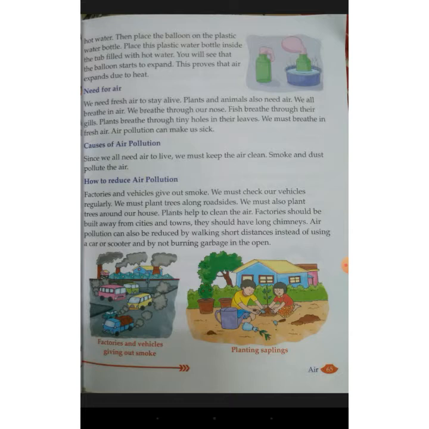Air pollution can make us sick. There are various causes of air pollution. Since we all need air to live, we must keep the air clean, or we must at least try to keep it clean as much as possible. Smoke and dust pollute the air. How can we reduce air pollution?